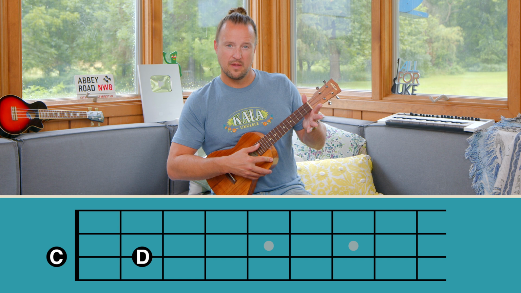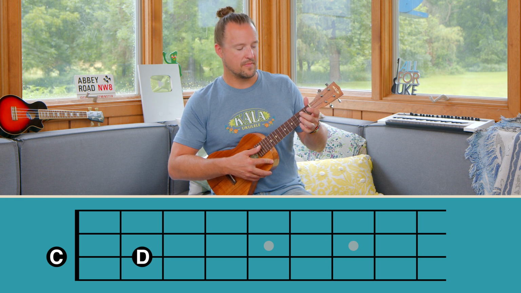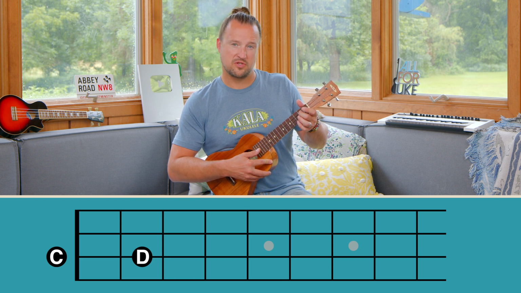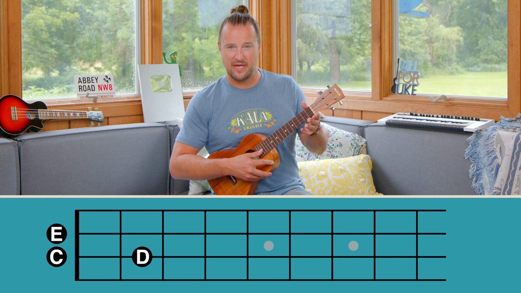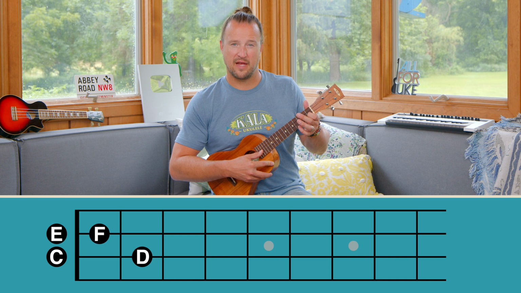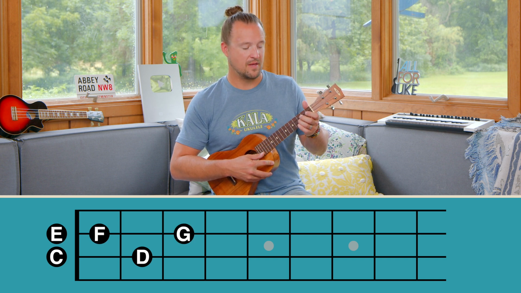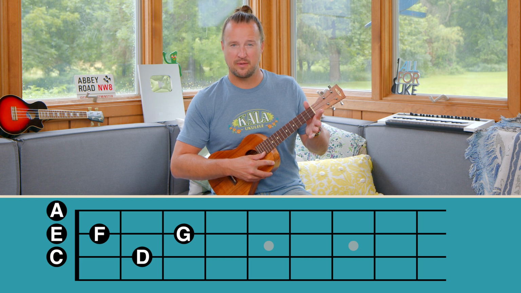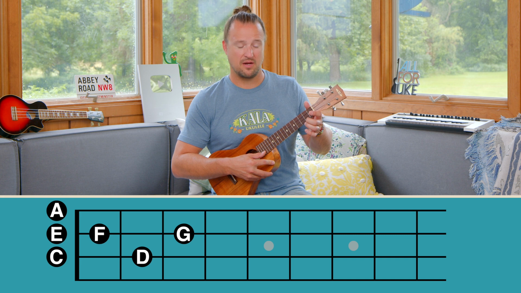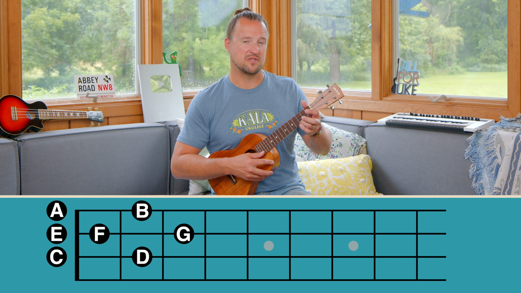So I have open, which is 1, 2nd fret, which is 2, and I have an open E string, which is my E note, I have my first fret F, third fret is G, and I have my open A string, which is my sixth, and then I go to my seventh here, which is B, and then I end on my octave, which is C.